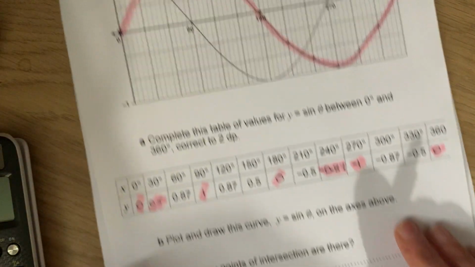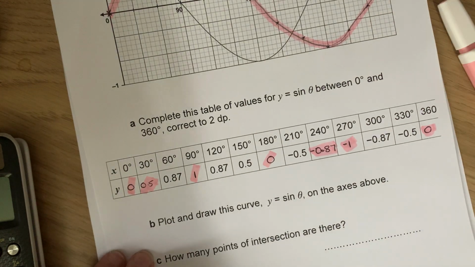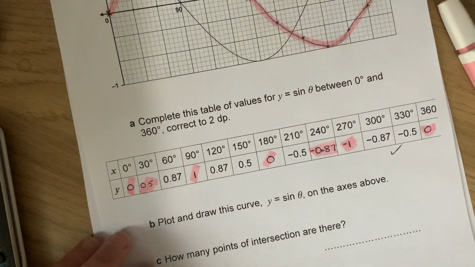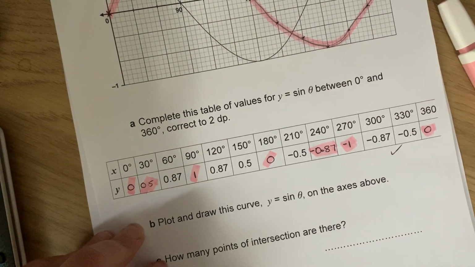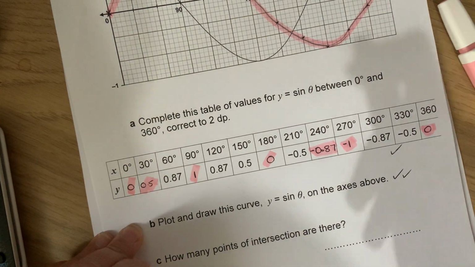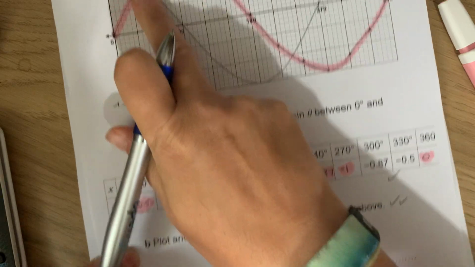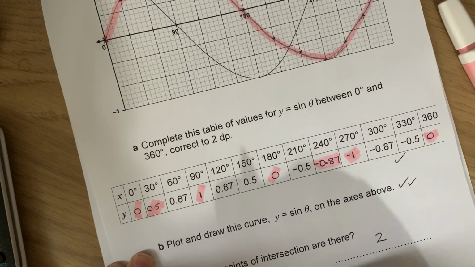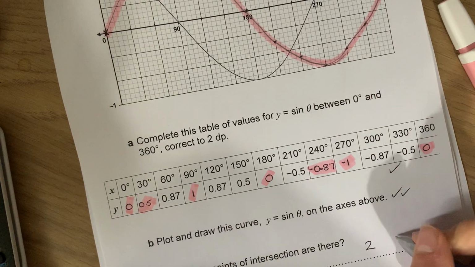Okay, right, so allocating the marks here. So you've got 1 mark for filling in the table. Well, that was just a calculator exercise. You've got 2 marks for drawing the smooth graph. Okay, how many points of intersection are up there? Well, it intersects there and it intersects there, so there's 2 points of intersection. So that's our 4th mark.